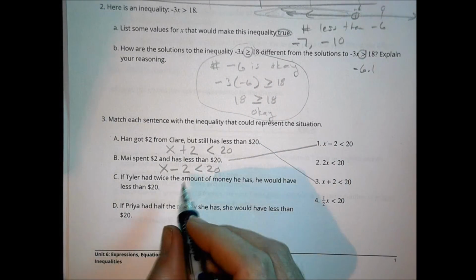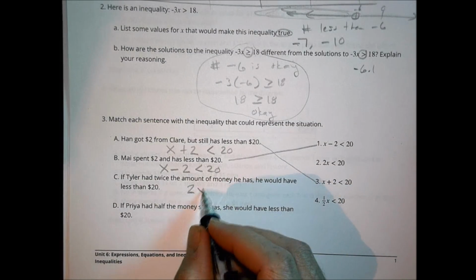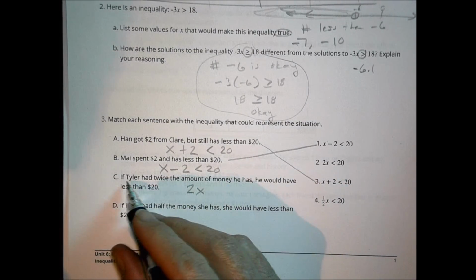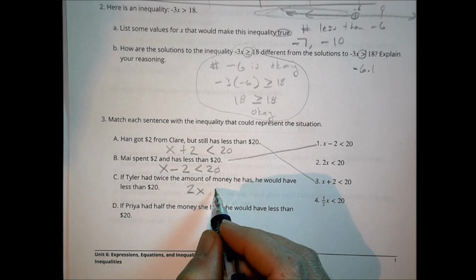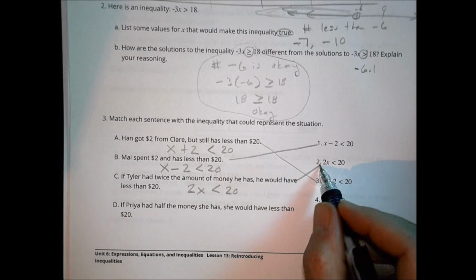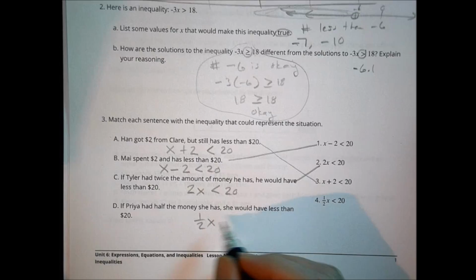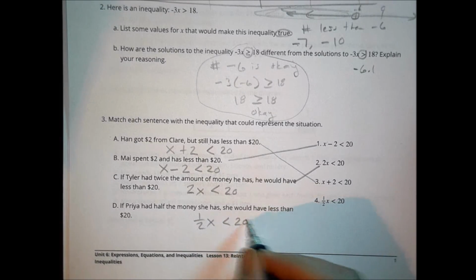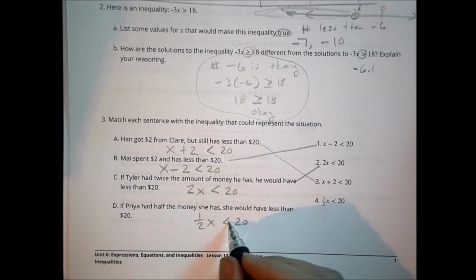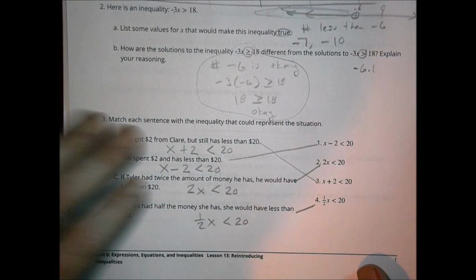Tyler has twice the amount of money he has. If he had twice the amount of money he had, he would have less than $20. So that's 2x less than 20. And here, if Priya had half the money she has, she would have less than 20. So half the money she has will be less than 20. So those are the ones that match like so. Okay, let's turn the page and flip it over to the last couple of questions of today's homework.